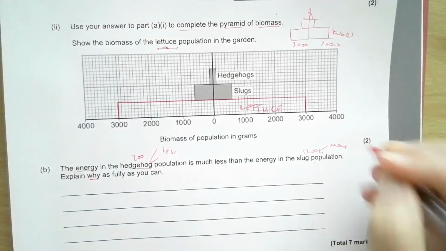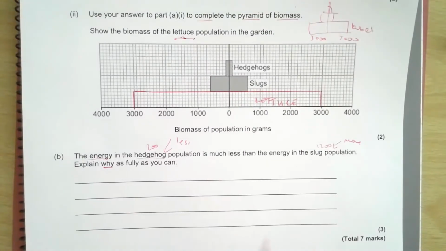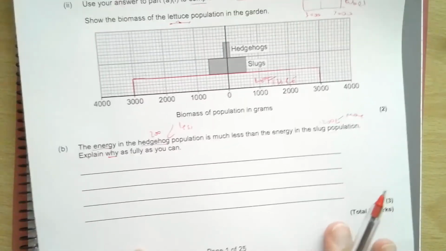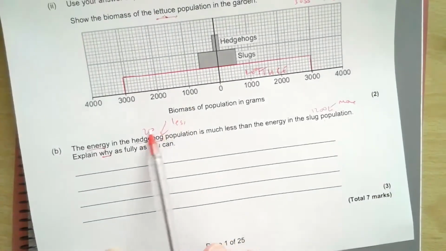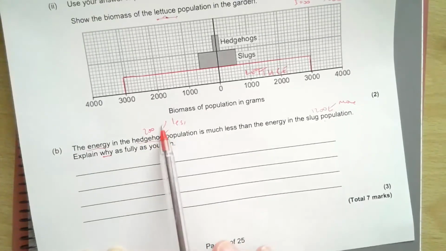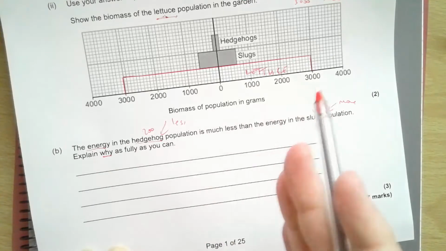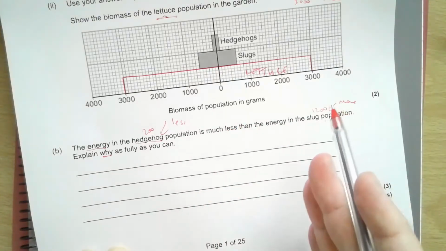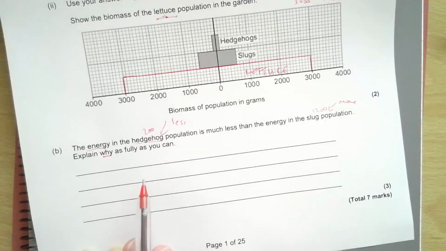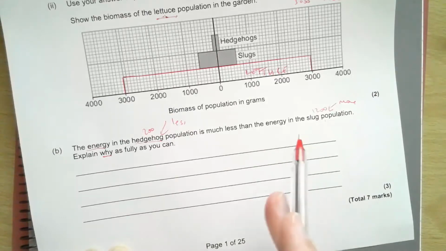than in my slugs. Okay, so here's where I've got to start tying in some of the information that I know. Now, there's less energy in the hedgehogs because the hedgehogs are undergoing respiration. The hedgehogs have maybe not eaten all the slugs. They're also producing waste like feces and urine. Perhaps the hedgehog has had to move around to find the slugs. And the hedgehog will have been keeping itself warm as well.